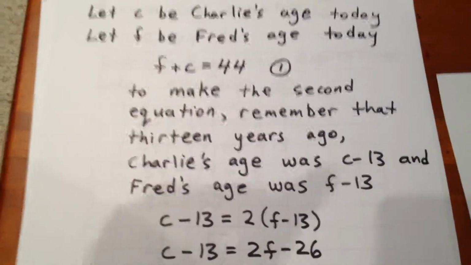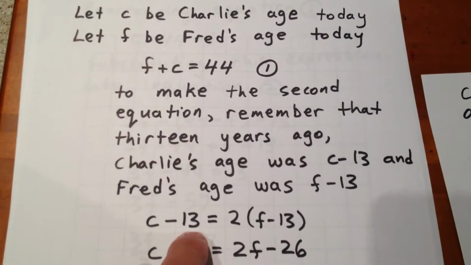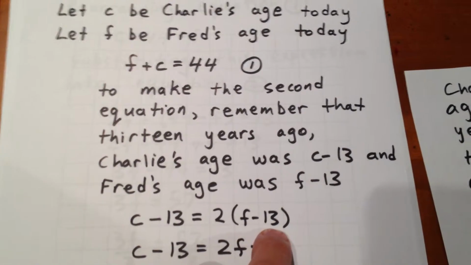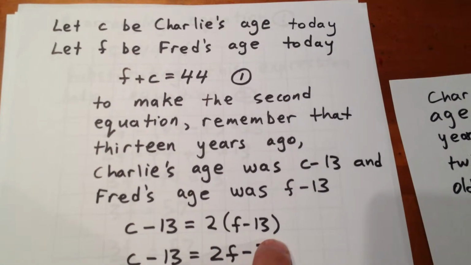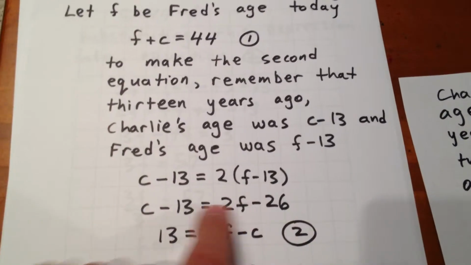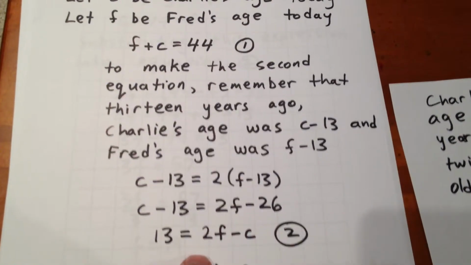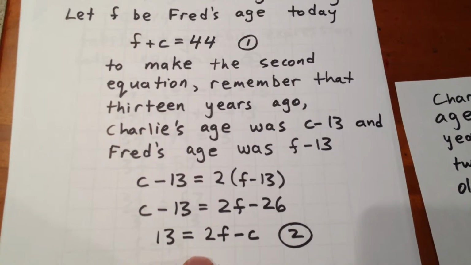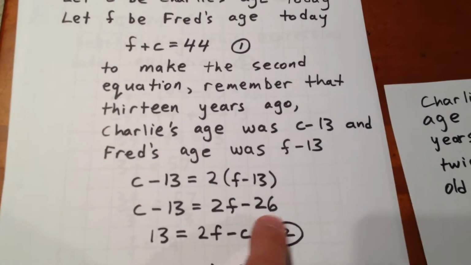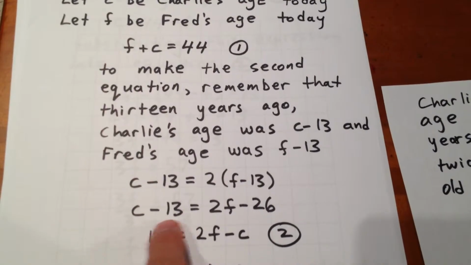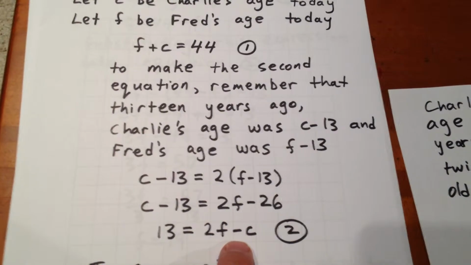Well, we know that 13 years ago Charlie at C minus 13 was twice as old as Fred at F minus 13. So C minus 13 as a quantity must equal 2 times F minus 13 as a quantity. What we can do then is distribute that 2. We get 2F minus 26. And rearranging our equation a little bit, what we get is 13 is equal to 2F minus C. What we did here is we added 26 to each side and subtracted C from each side and collected our terms. Well, this is our second equation.